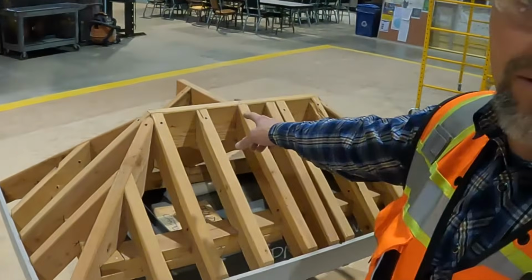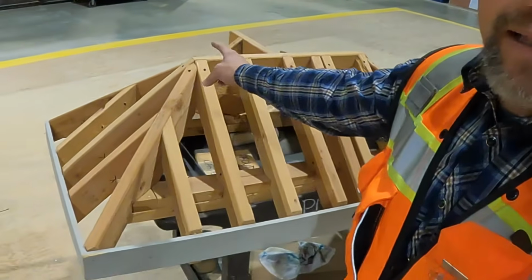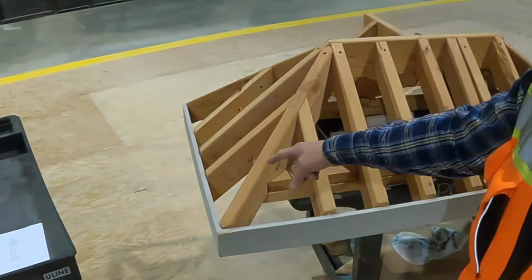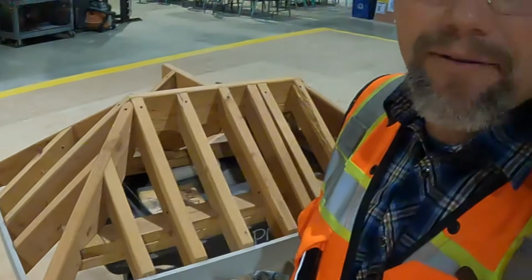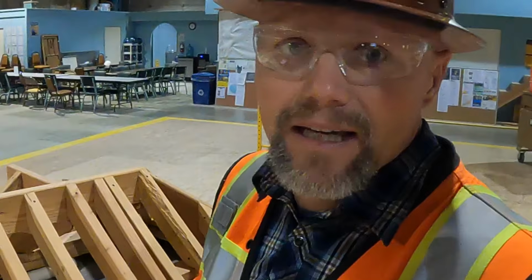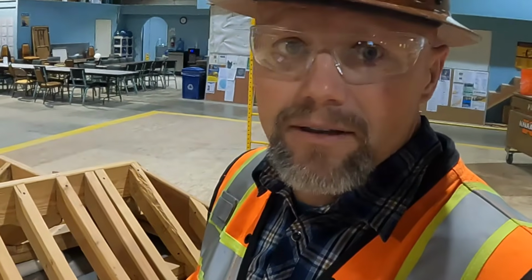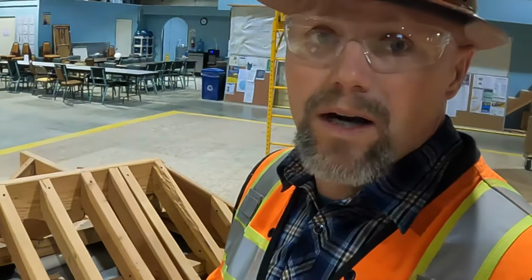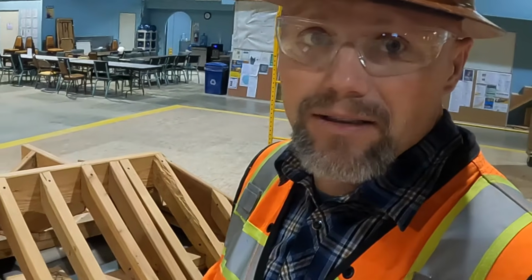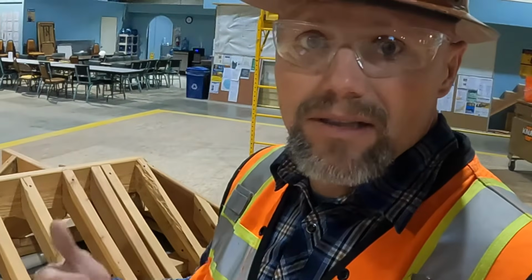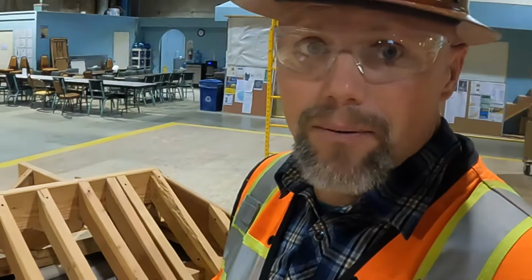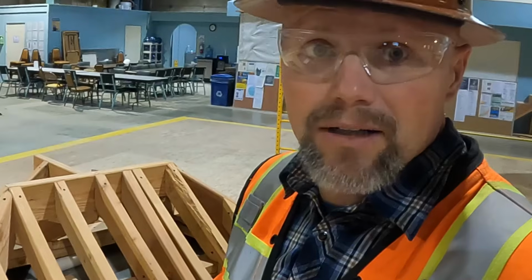So in the classroom, the apprentices are going to be learning all the different mathematical examples of how to calculate the ridge board, how to calculate their hip rafter mathematically, as well as the jack rafters. In this video you're going to see how to calculate all those different measurements in theory, as well as the actual cuts for it. Also, you're going to be seeing the apprentices actually building their projects. So let's go ahead and get started and take a look at the plans.